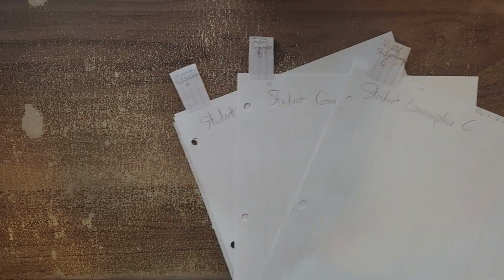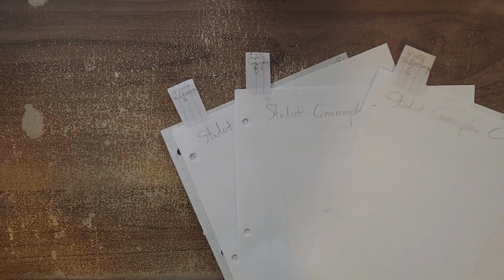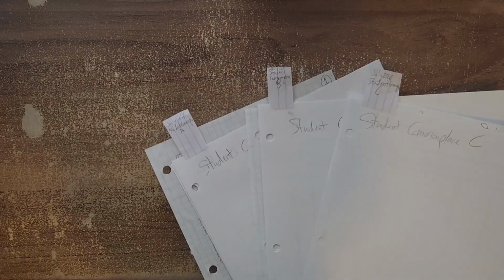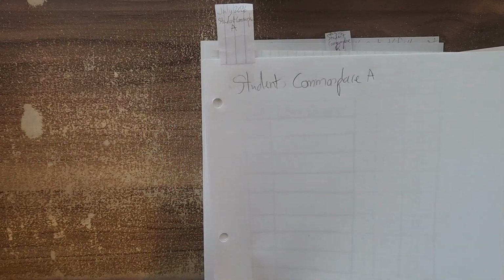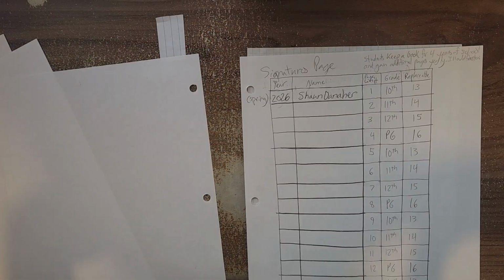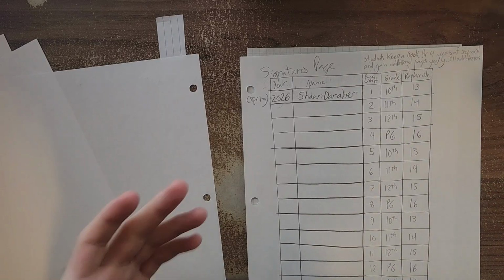All right, we're looking at Student Commonplace. Oh my gosh, this is kind of a mess. We're going to be looking at Student Commonplace A, Student Commonplace B, and Student Commonplace C. All of these are rather short. They're only going to be one page. We turn the page and see that there is a signatures page.